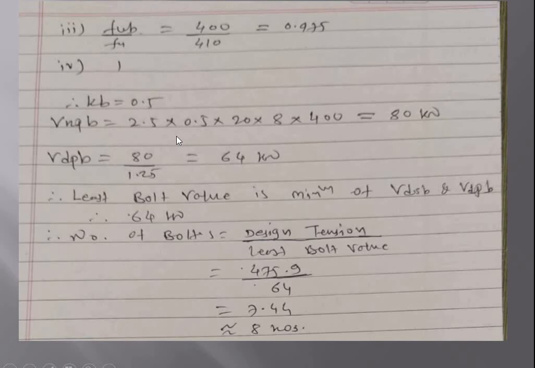Okay, now we have two values of failure criteria, VDSB and VDPB. So which do we have to pick up? Minimum, not maximum, because at the minimum our bolt is going to fail, not at the maximum. Okay, please make sure. Therefore the bolt value is the minimum of VDSB and VDPB. It is 64. Therefore number of bolts is equal to factored design tension divided by bolt value. Design tension we have already calculated in step number 1 by the TDG formula, that comes out to 475 divided by the bolt value 64, so it comes out to 7.44. Therefore make it 8 numbers.